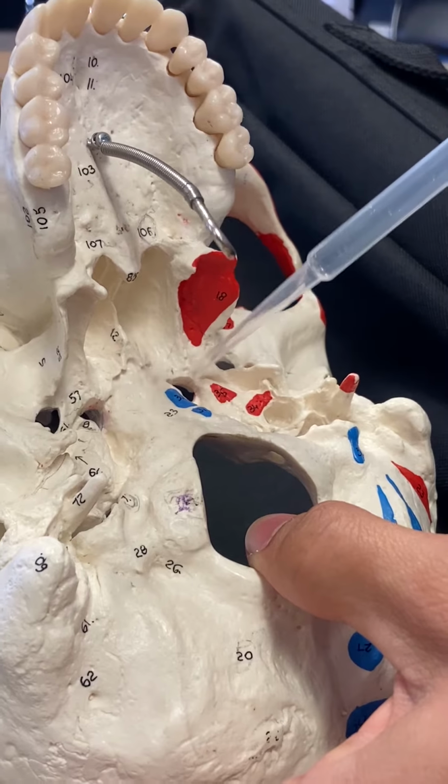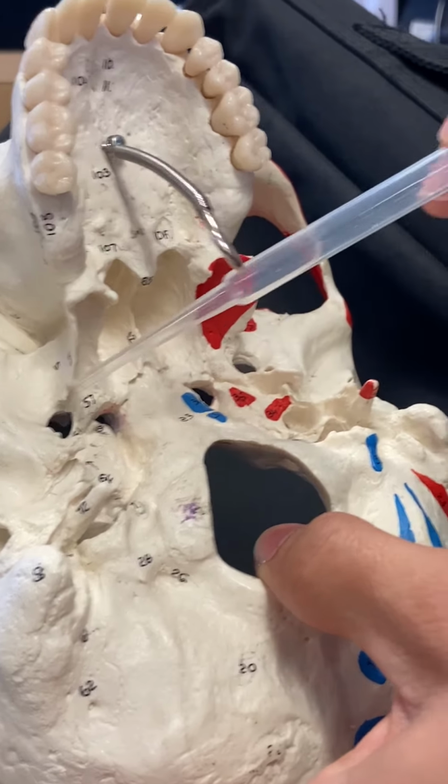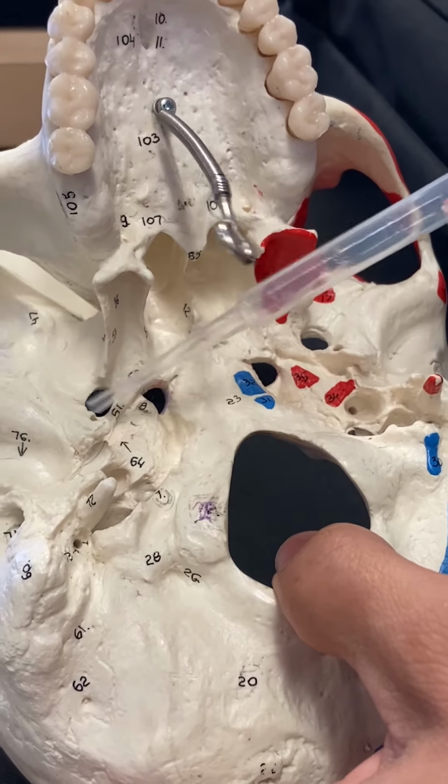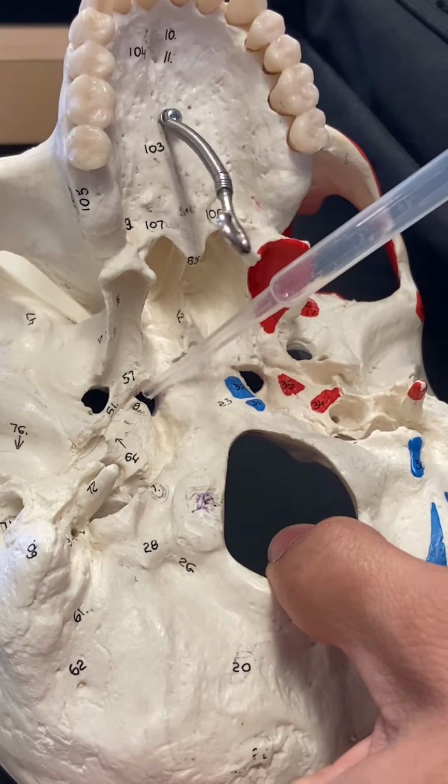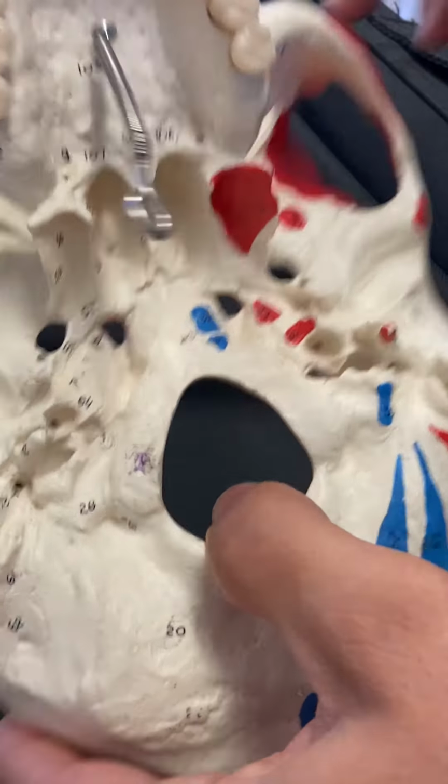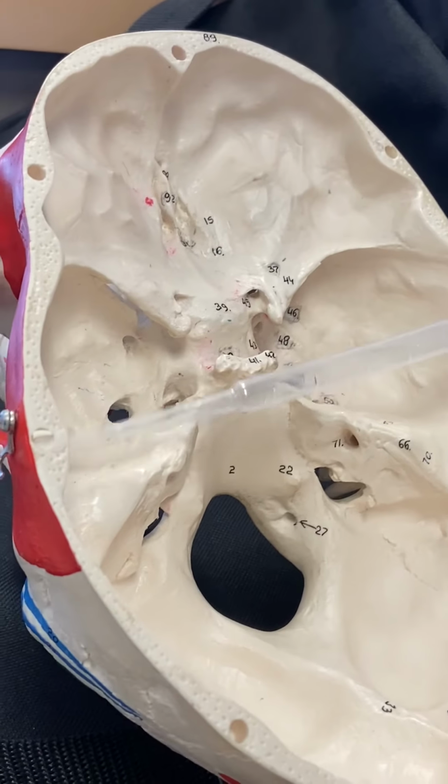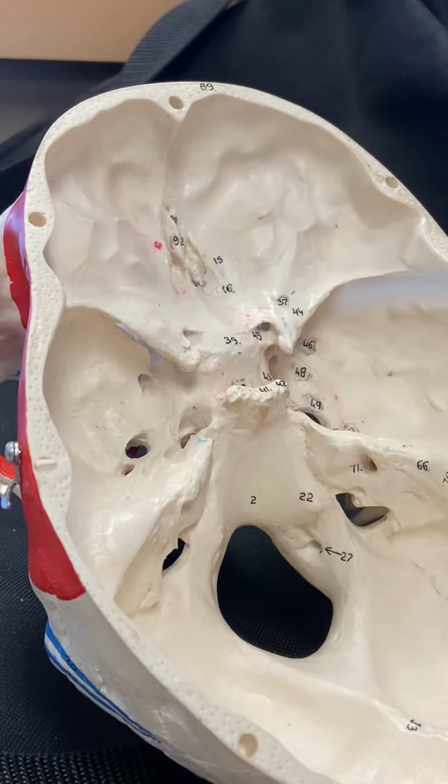So don't confuse these structures with those structures. This is the ovale. That's the spine. That's the ovale. This right here is the lacerum. So we want to understand that. All those are the major markings of the sphenoid bone. So now we can go on to the next bone.